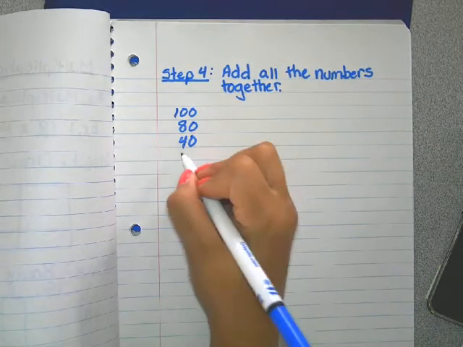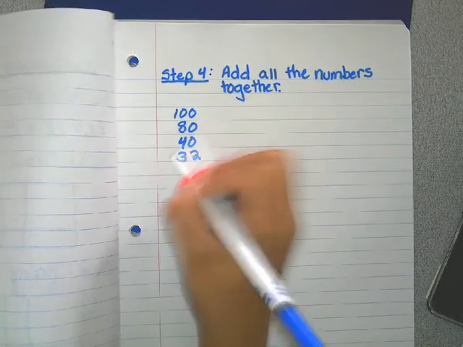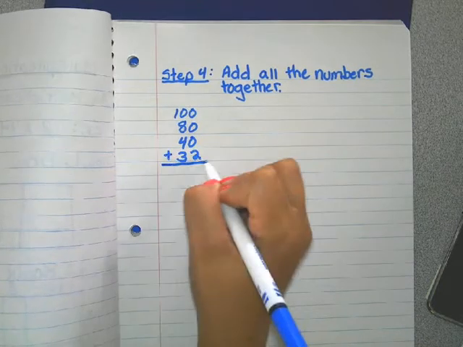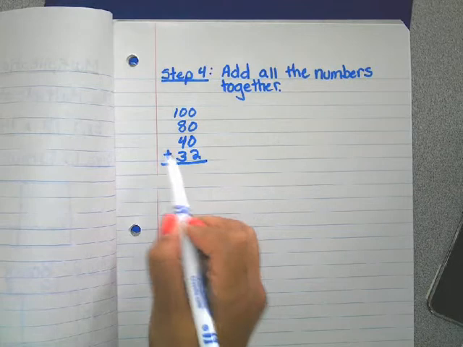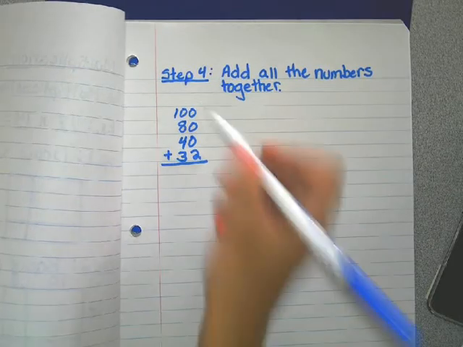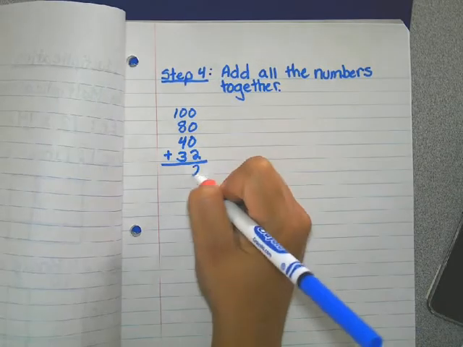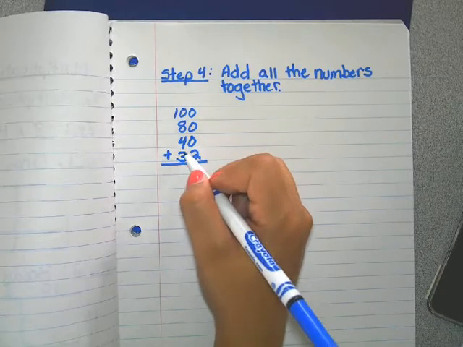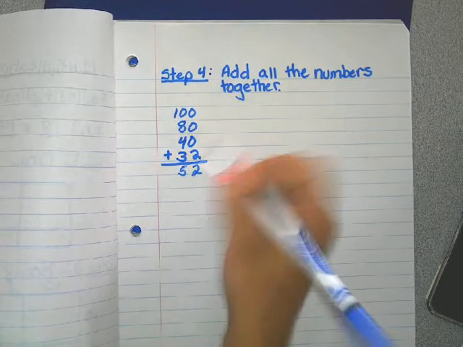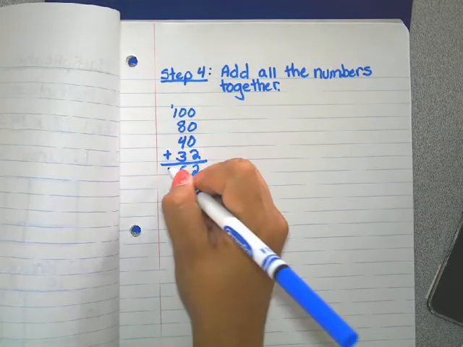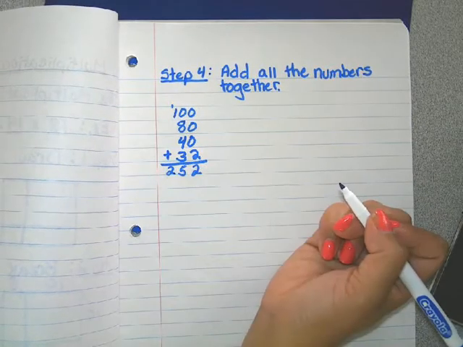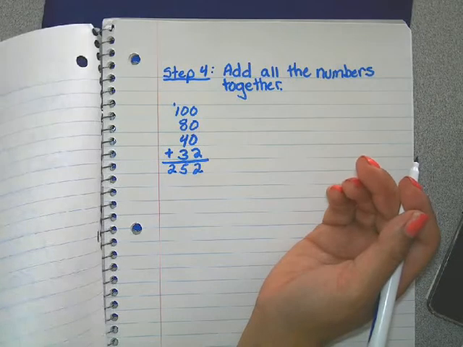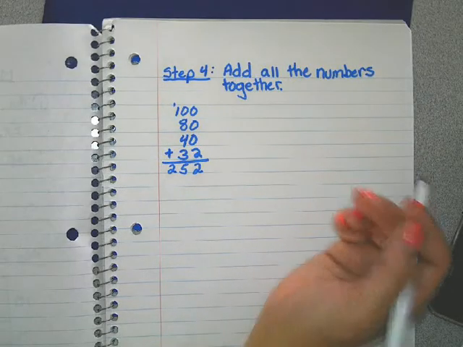So we're going to add 100? That's not even on the screen. Whoops. How's that? That's good. 80, 40, 32. When you guys add, make sure you put a plus sign. Adding them up.